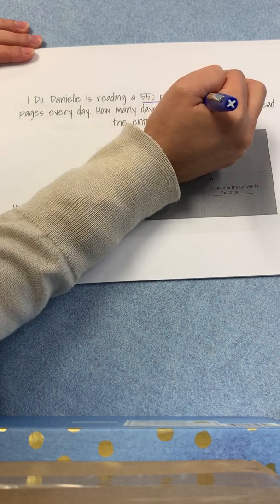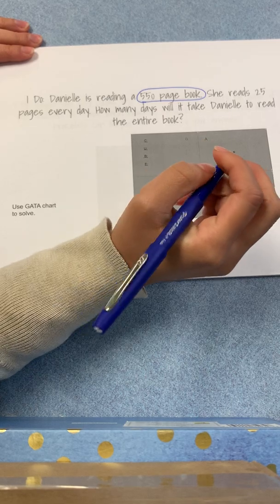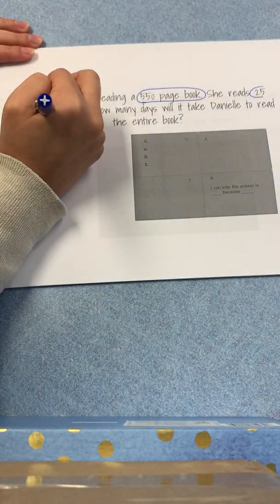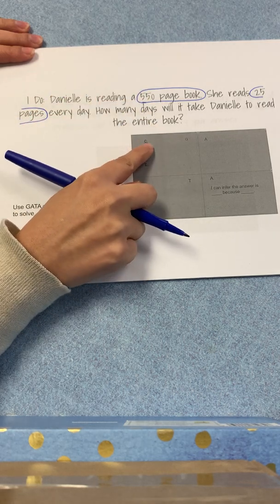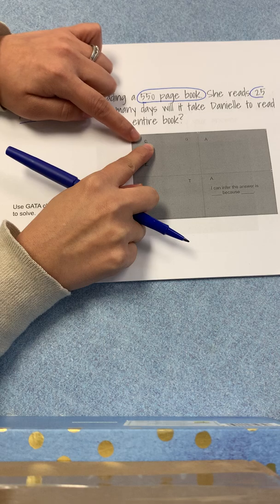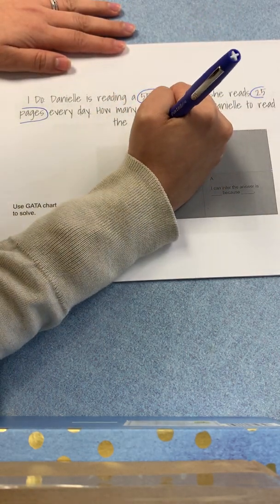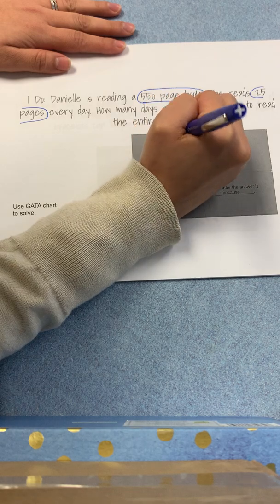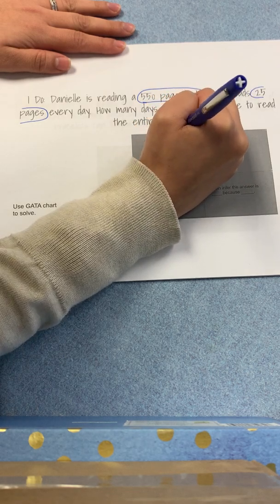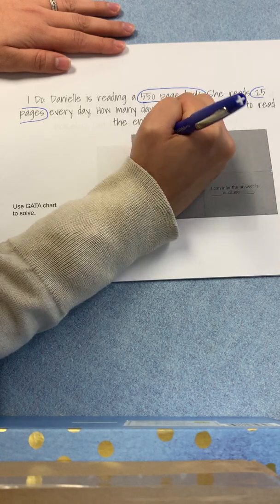So that would be 550-page book. And then 25 pages. So here, obviously you're not able to circle online. So in the C spot, you're going to list it out. You're going to type in 550 page book and 25 pages.